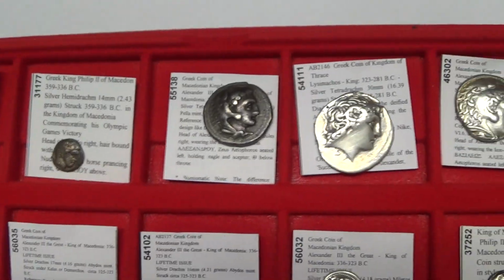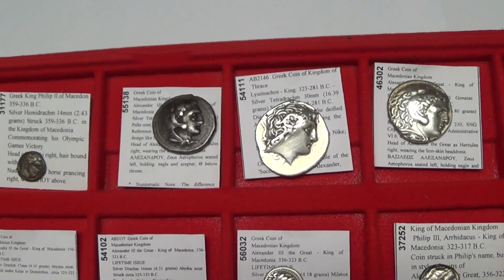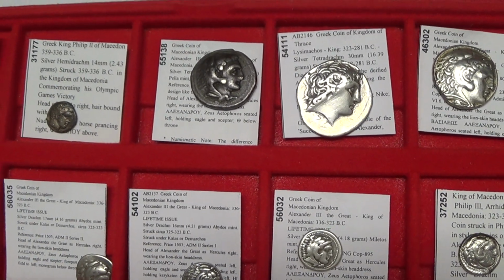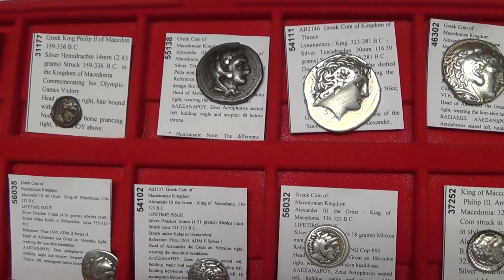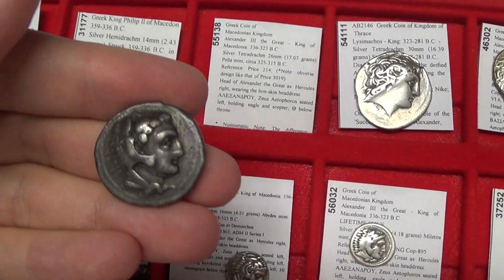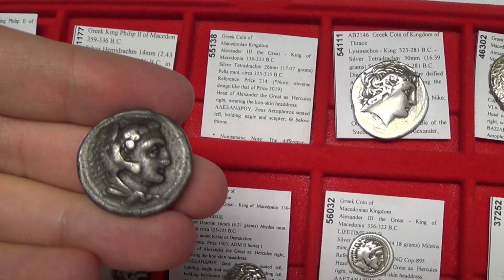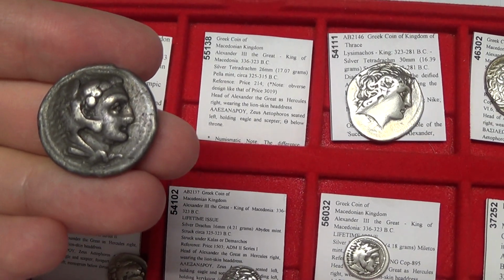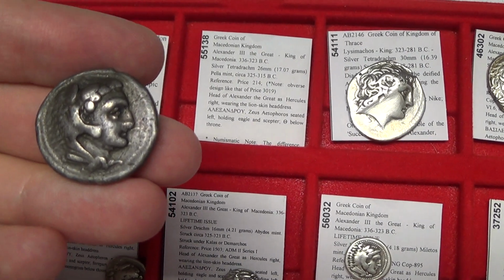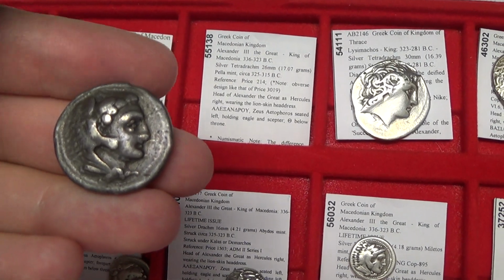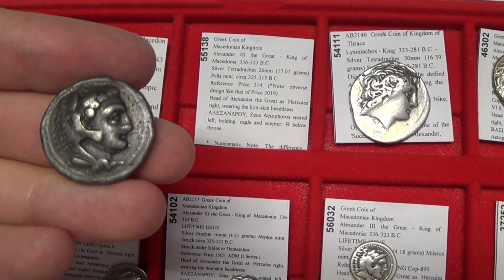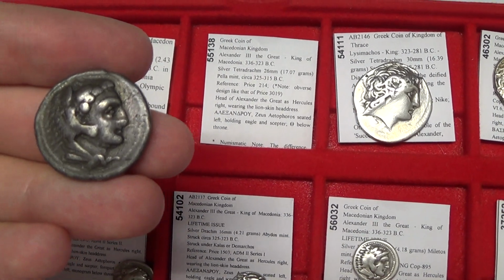Next, let's get to some coins of Alexander the Great. Alexander the Great's coins fall into several categories. There are his lifetime issues, which were struck during his brief reign. Think about it like this. Alexander the Great became king of the Macedonian kingdom in 336 BC. And he died at 33 years old in 323 BC. So we're talking about a 13-year period for him to have conquered the world.